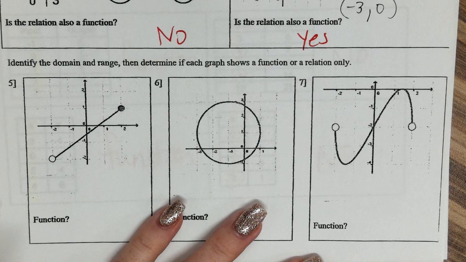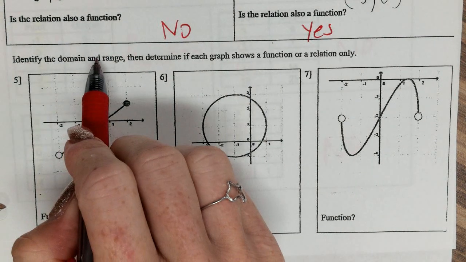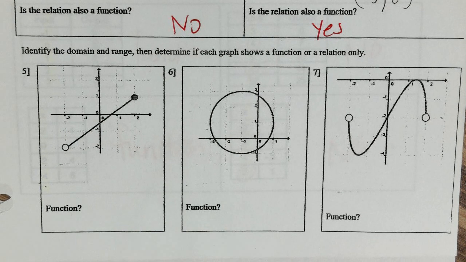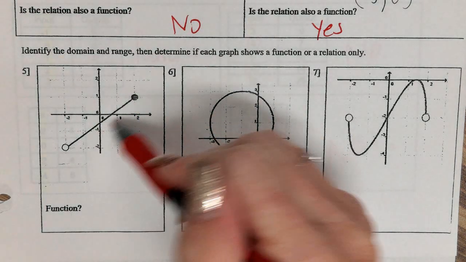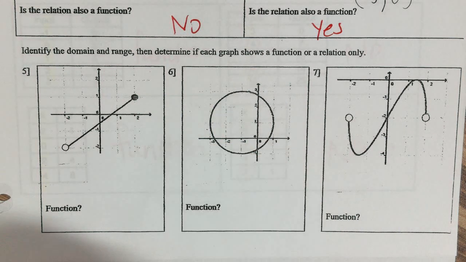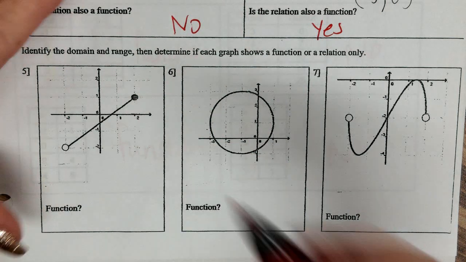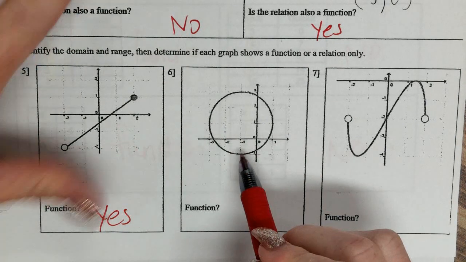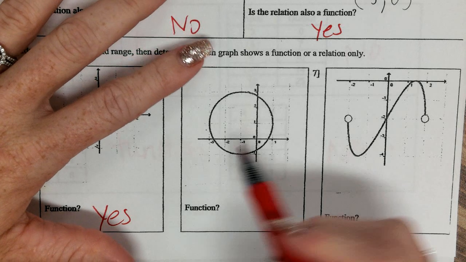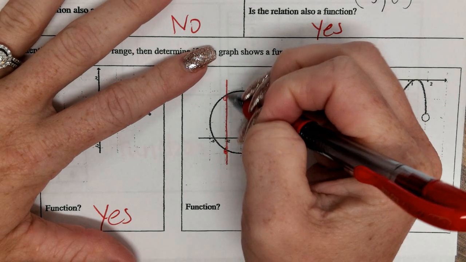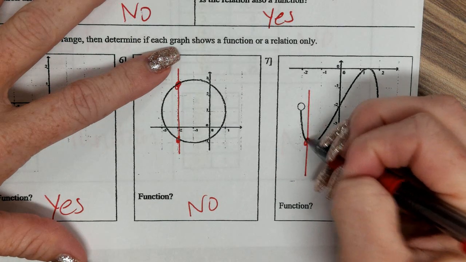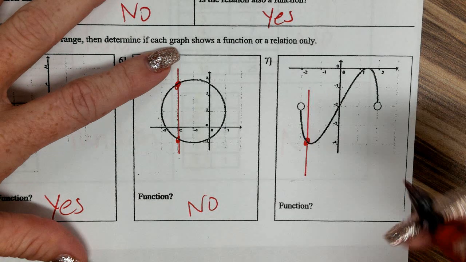On this last one, we're not going to do this part where it says identify the domain and range. That's another lesson. But we are going to say if it's a function or not. So everybody look at this one. Is this a function? Why? If I draw a vertical line, it's only going to touch once. So yes. Is this a function? Why? It's going to touch twice if I draw that vertical line. How about this one? Yes.